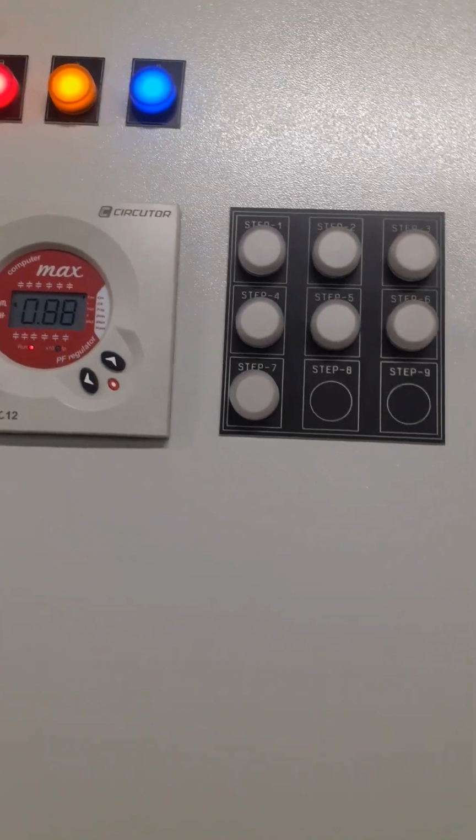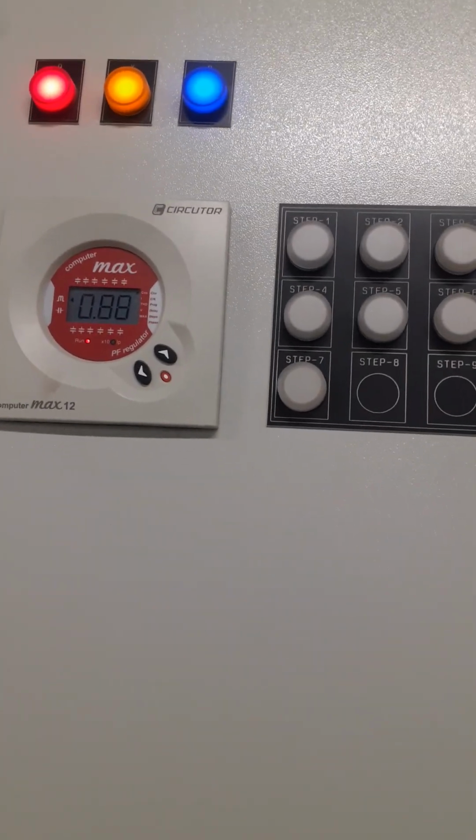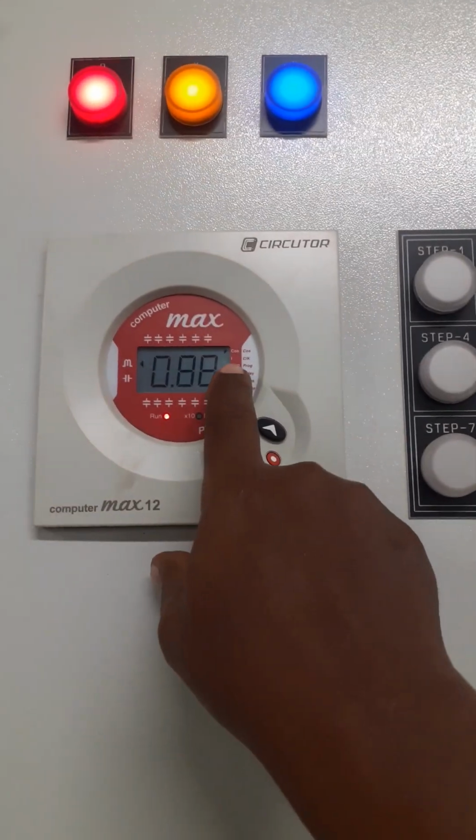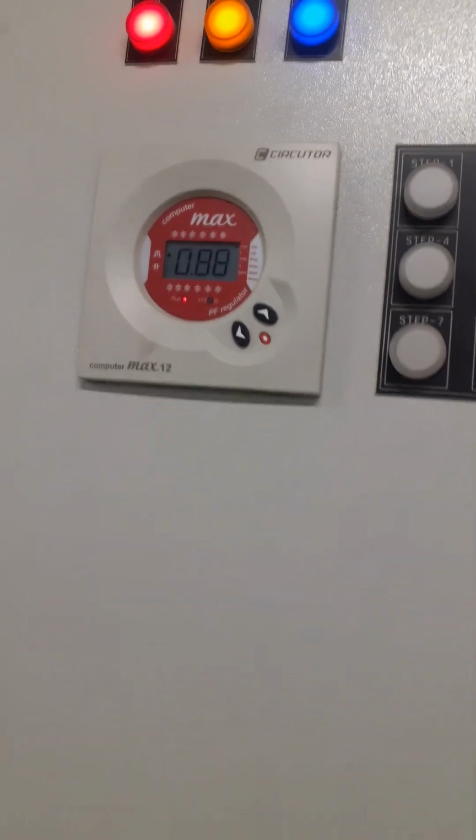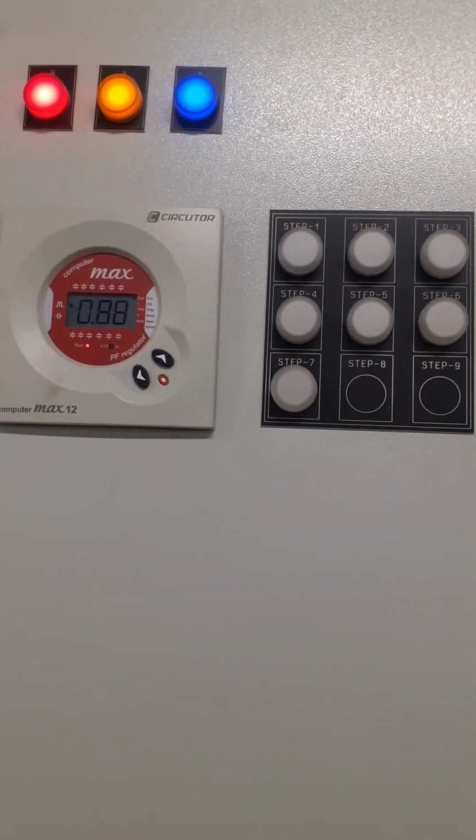It will take a few seconds. Actually, the delay time is set at 15 seconds. You can see the delay time here. It's 15 seconds, so it will take a few seconds.